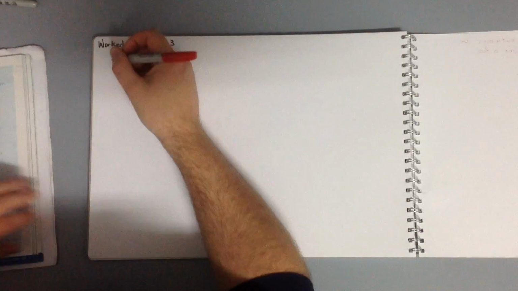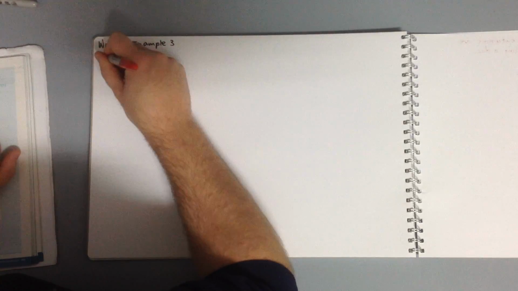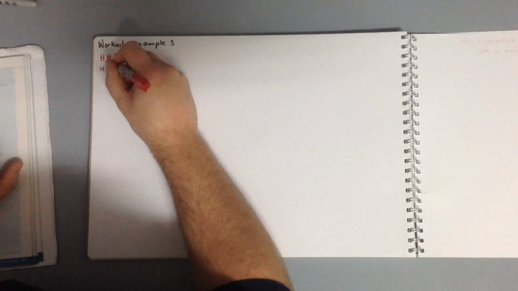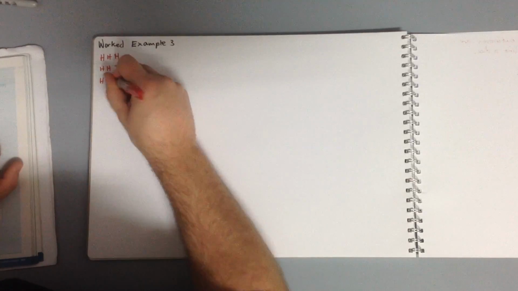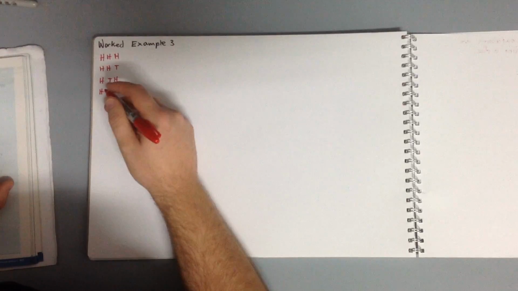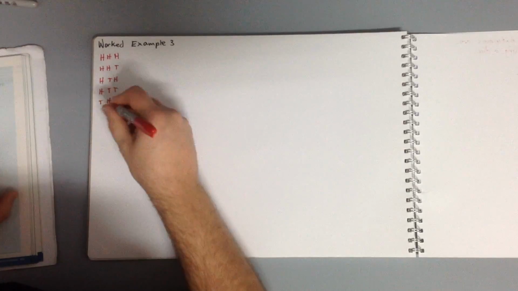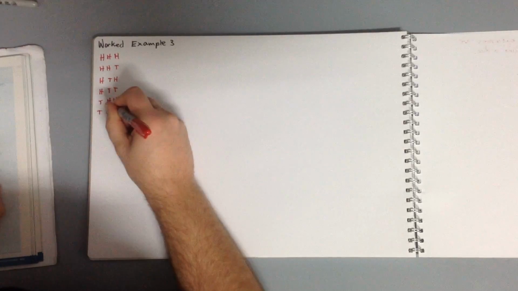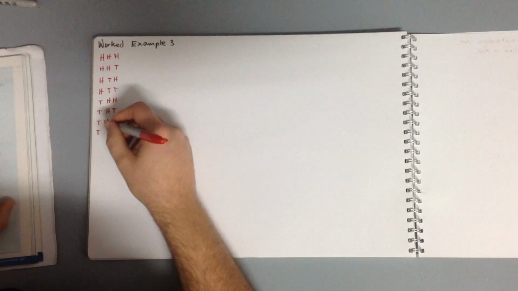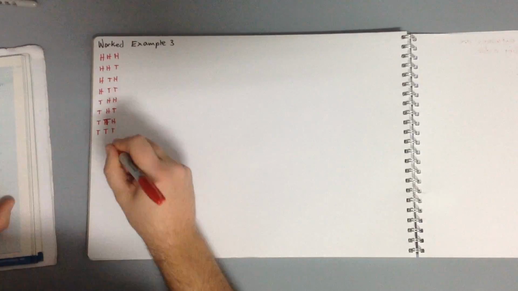Okay, so list the sample space and calculate the associated probabilities for each of the possible outcomes. Well, if we're tossing the coin 3 times, we can go head, head, head. We can go head, head, tail. And go head, tail, head, or head, tail, tail. Or we can go tail, head, head, or tail, head, tail. Or we could go tail, tail, head. Or we can go tail, tail, tail.